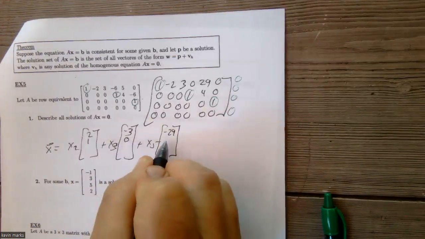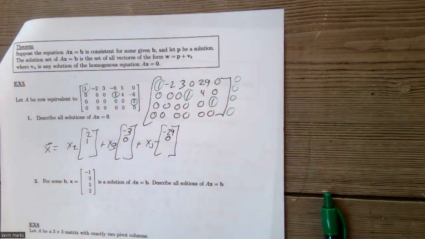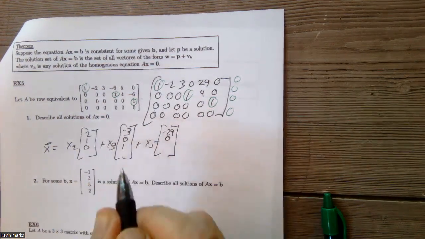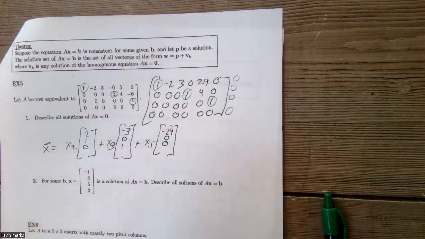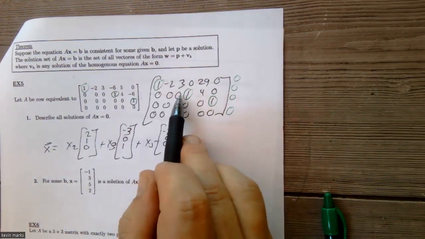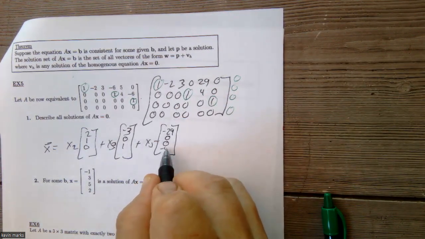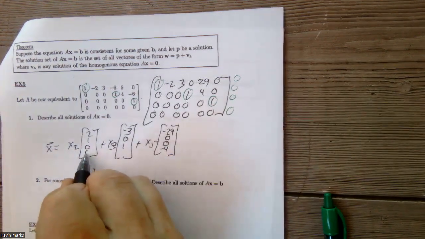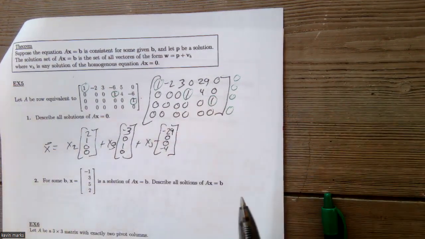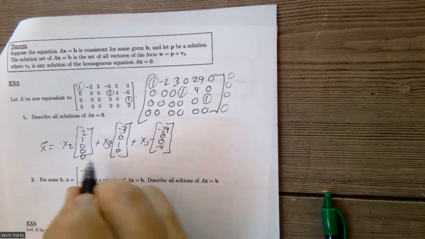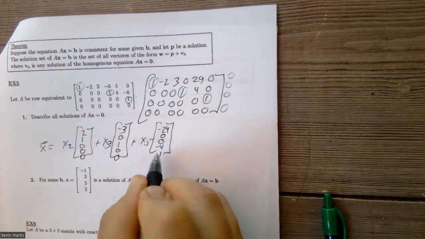It doesn't care about x3, and it doesn't care about x5. x3 is a free variable, so it doesn't care about x2, it cares about x3, and it doesn't care about x5. Should have made these bigger, sorry. Then x4 would be negative 4 of these x5s, but it doesn't care about x2 and it doesn't care about x3. x5 is a free variable, so this would be 0, 0 and itself.